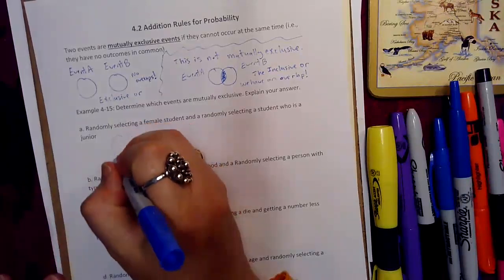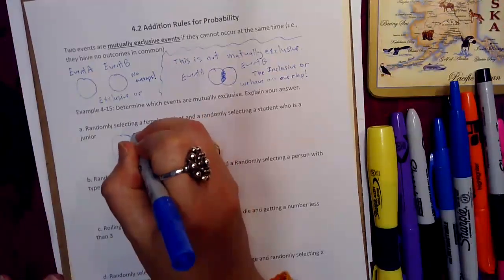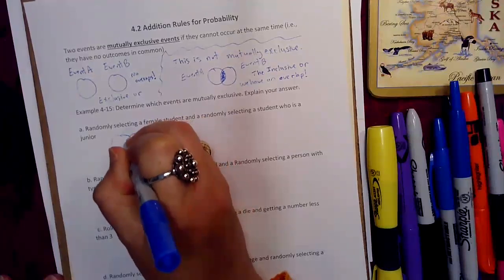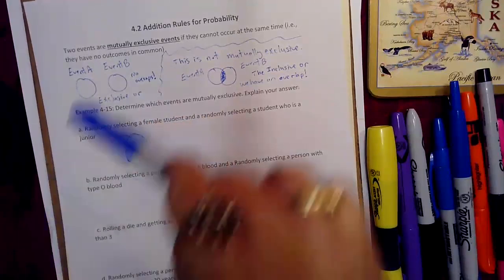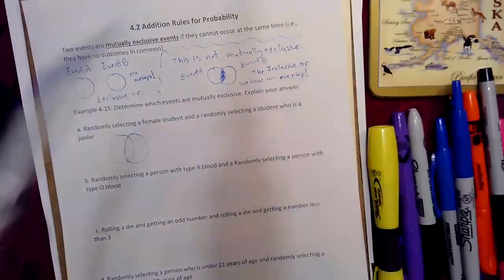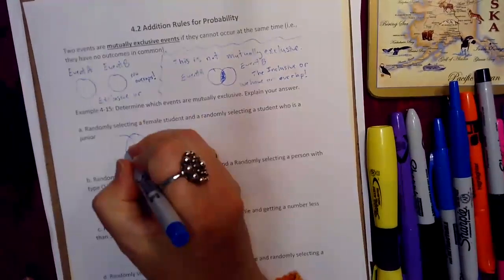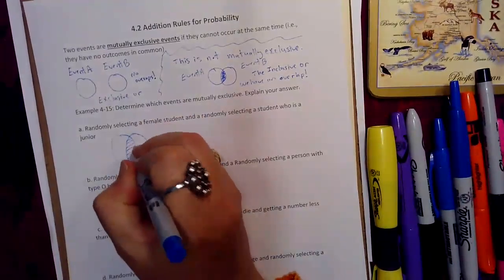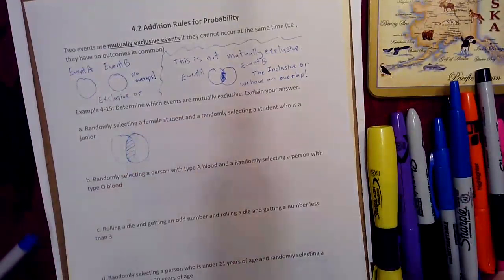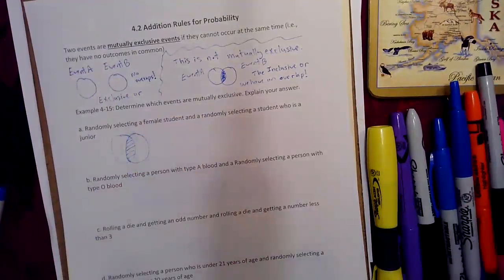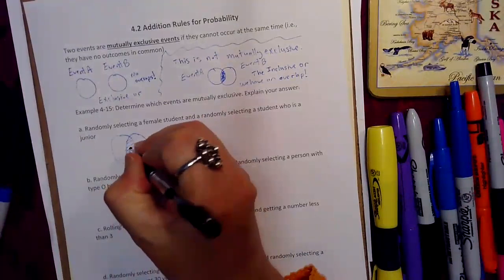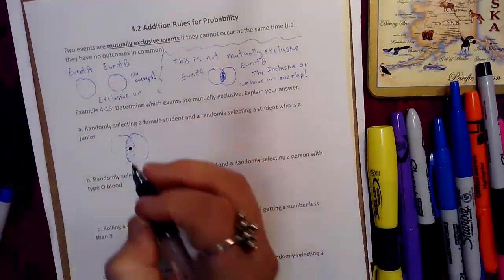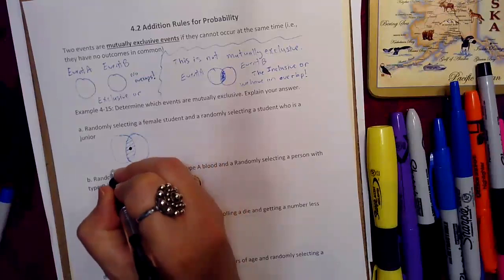So we actually have this event going on here. Okay, so this is occurring at the same time.